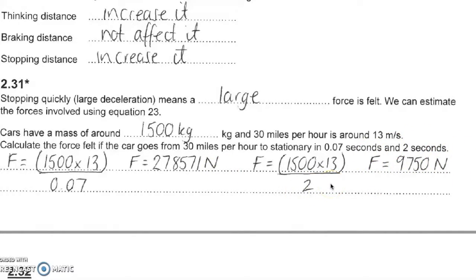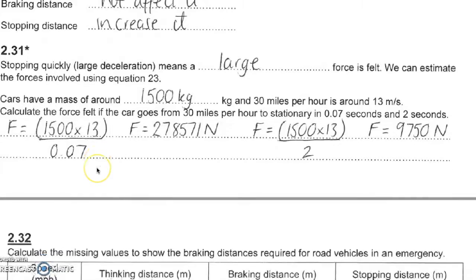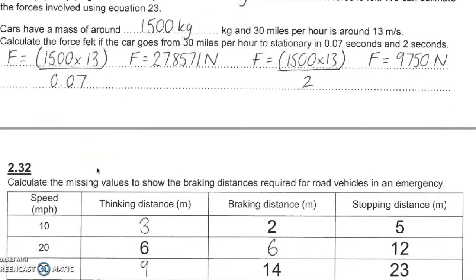So you can begin to see that the brakes on your car can only do so much. And obviously, the heavier your car is, and if it's moving at a fast pace, it's going to require a large force to actually cause it to come to a standstill. Okay, so that's just a calculation there for you to be familiar with.